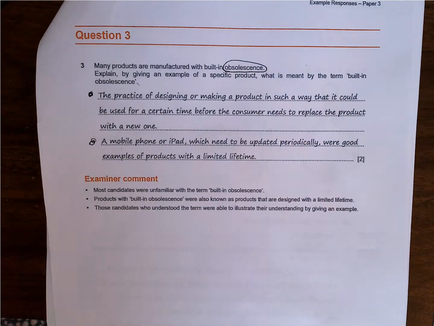Okay, so question 3. Many products are manufactured with a built-in obsolescence. Explain by giving an example of a specific product what is meant by the term built-in obsolescence?